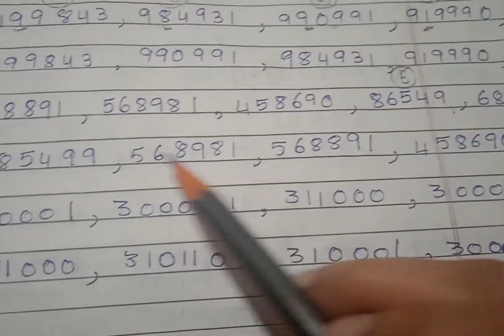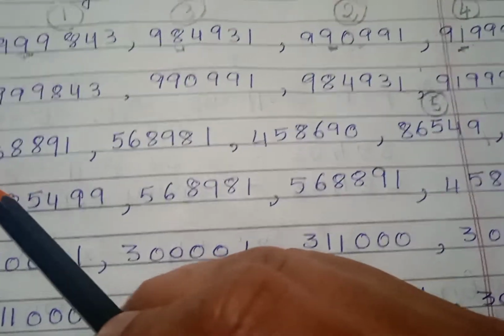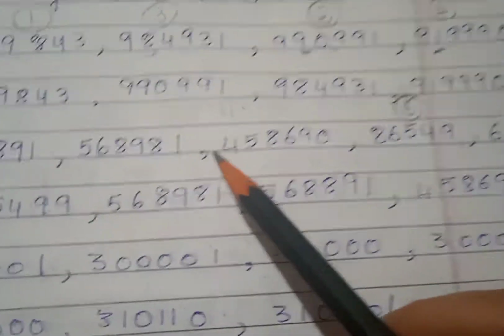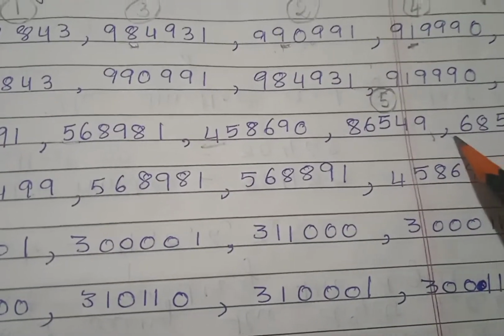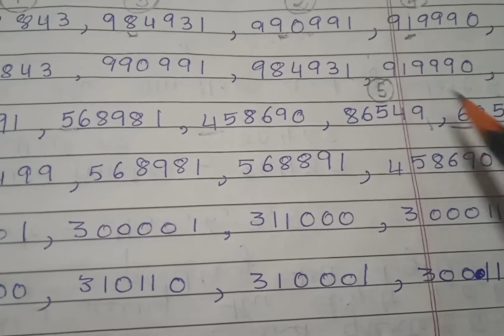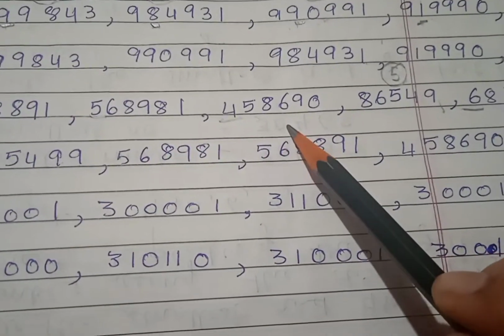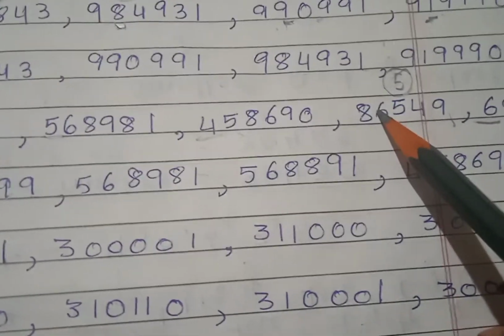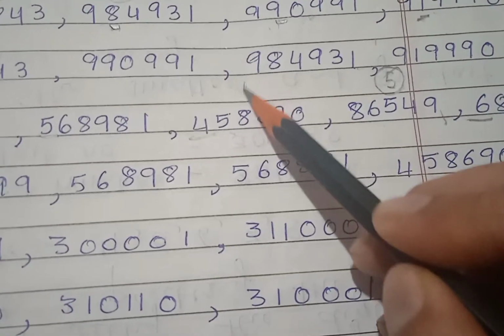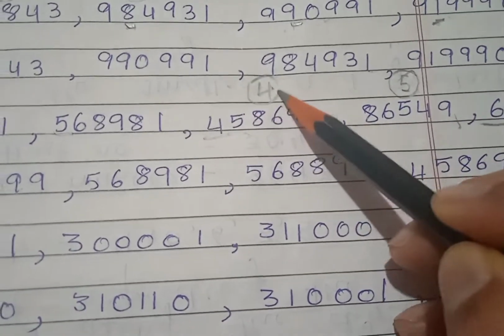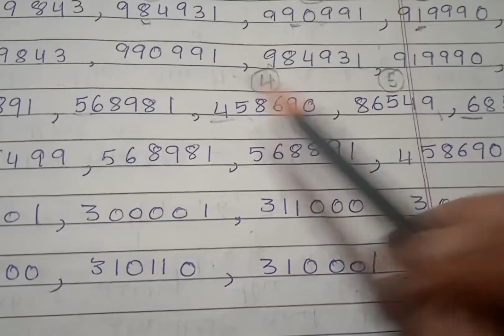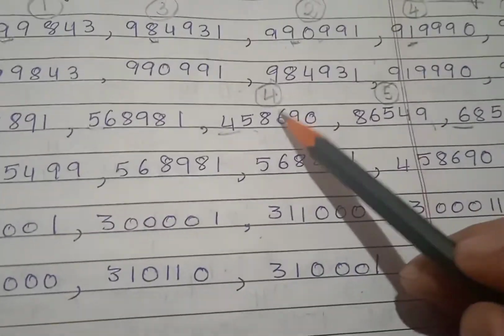Next, let us see the first digit of all. This is 5. 5, 4, 6. So 4 will be smaller than 5, right? So this will be occupying the fourth position. We have to write it in fourth number when we write it. Second last it will be.